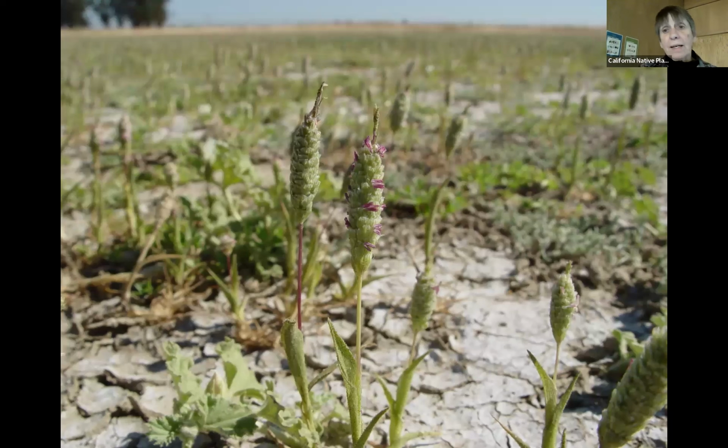One of the plants you might find in one of these playa pools is Calusa grass. That is a grass. That picture was taken in August. It's blooming on a dry playa pool. This happens to be out at Jepson Prairie Preserve. And this is an entire tribe in the grass family that is completely endemic to vernal pools.